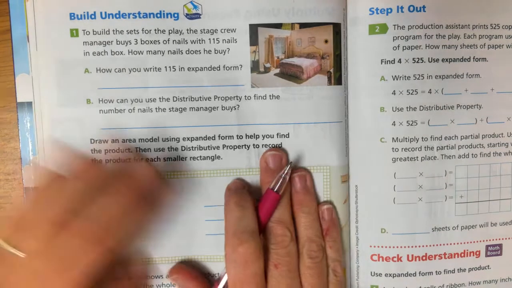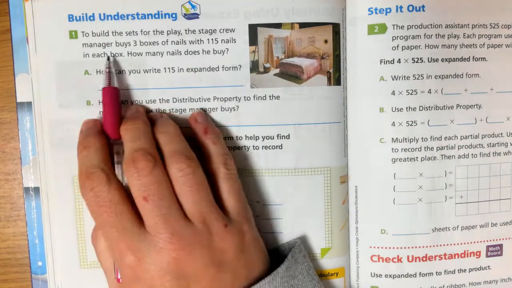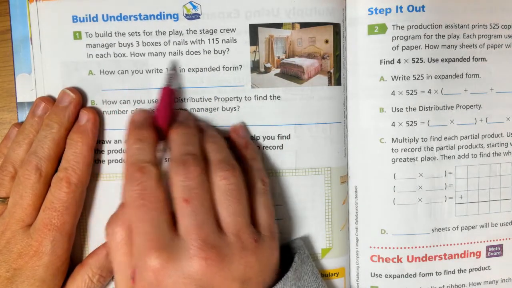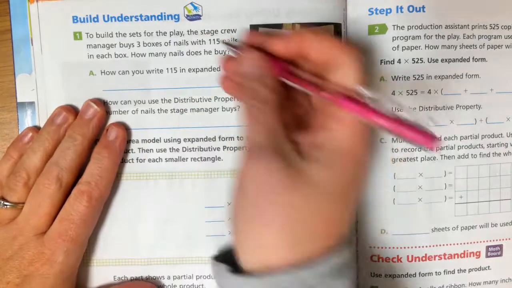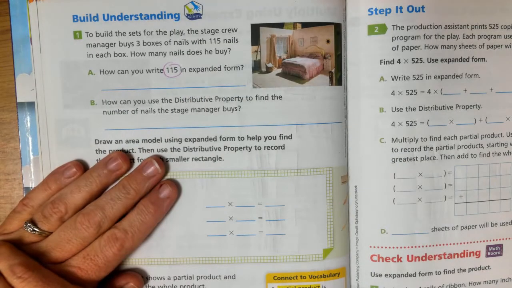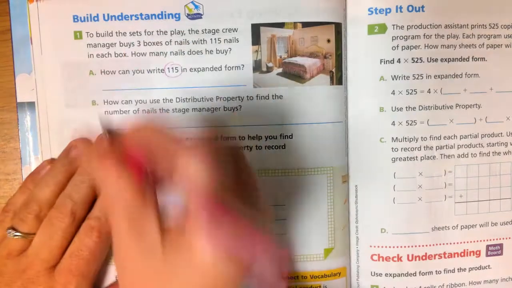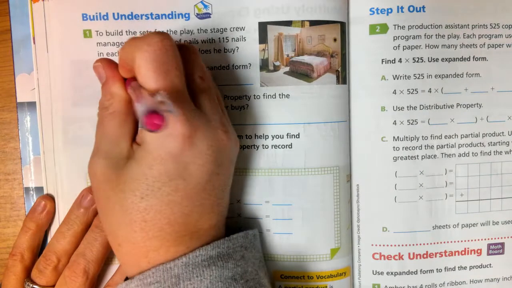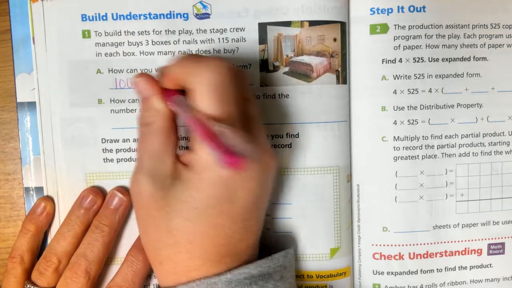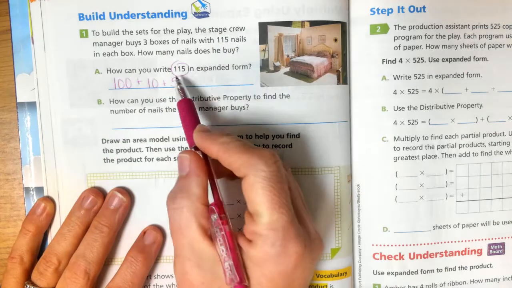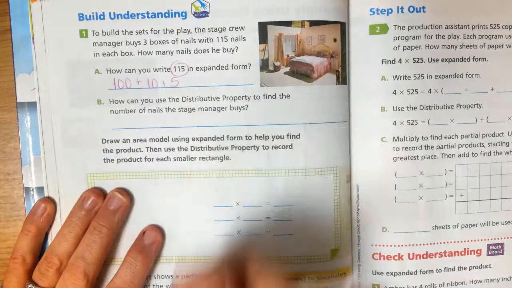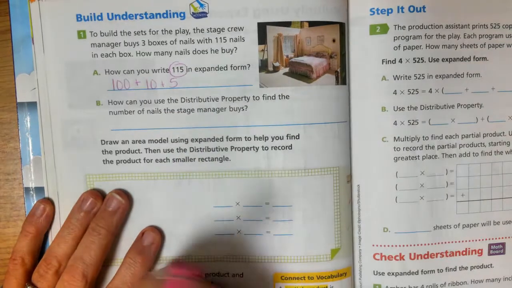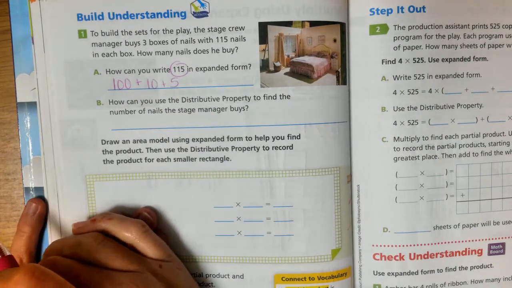And this is how we're going to do it. So to build the sets for a play, the stage crew manager buys 3 boxes of nails with 115 nails in each box. How many nails does he buy? So the first thing we're going to do is write 115 in expanded form. So we know in expanded form, we take our number and we stretch it out. So we have 100 plus 10 plus 5. We take all of our pieces and we pull them out of the number. So I have 1 100, 1 10, and 5 ones. That's how I write 115 in expanded form.